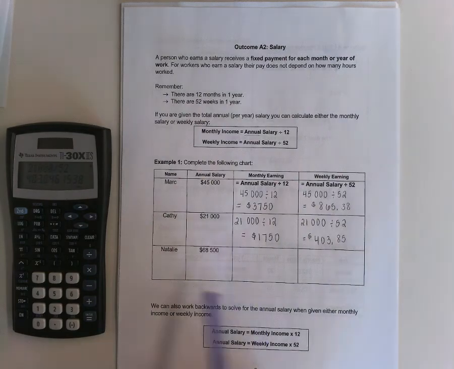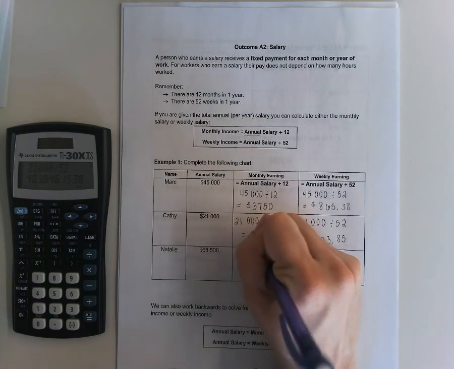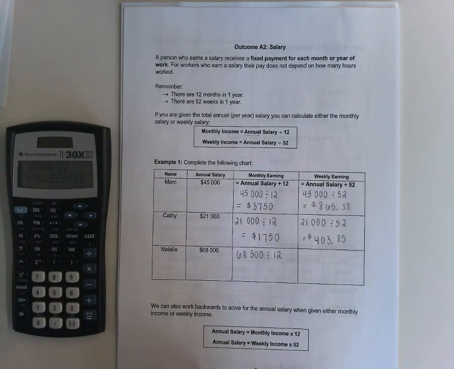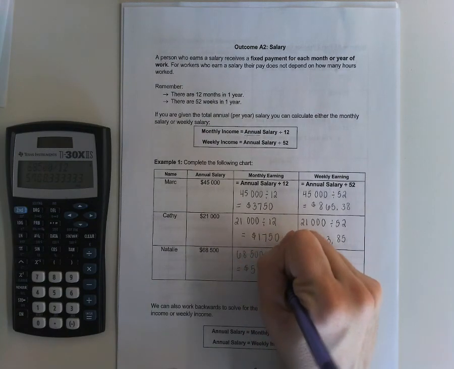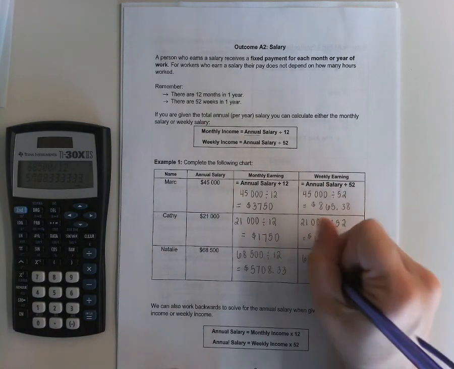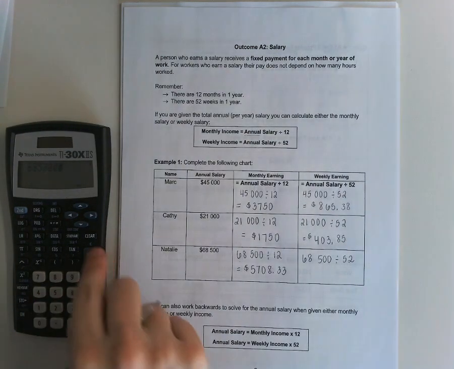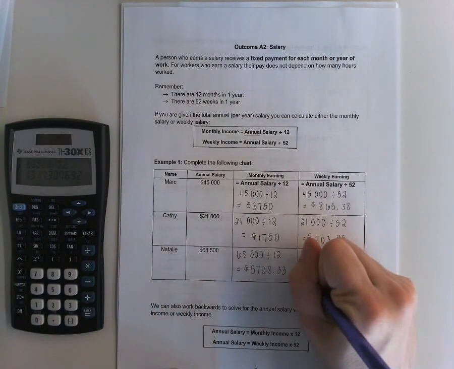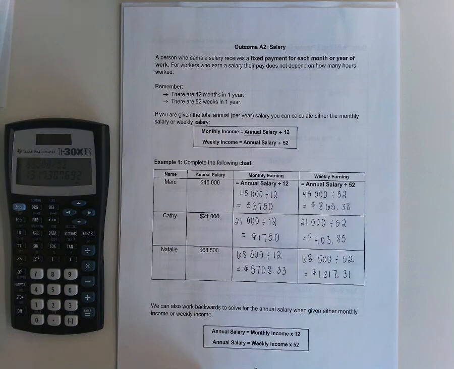And exactly the same for this last one. An annual salary of $68,500 divided into 12 months would be $5,708.33 per month, and 68,500 divided into 52 weeks, divided by 52 would be $1,317.31 per week.